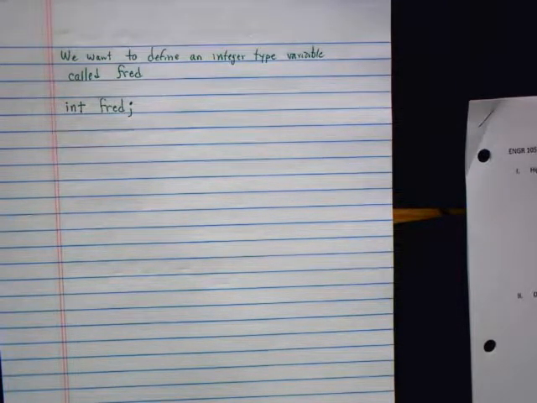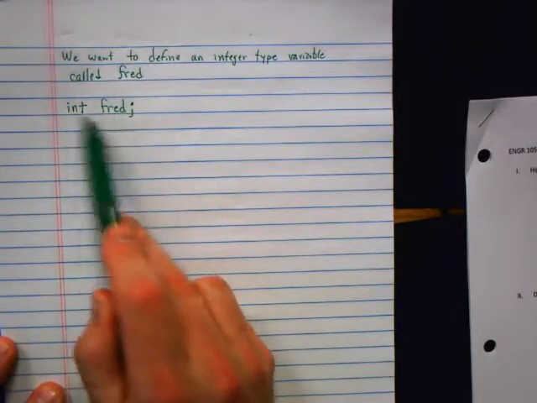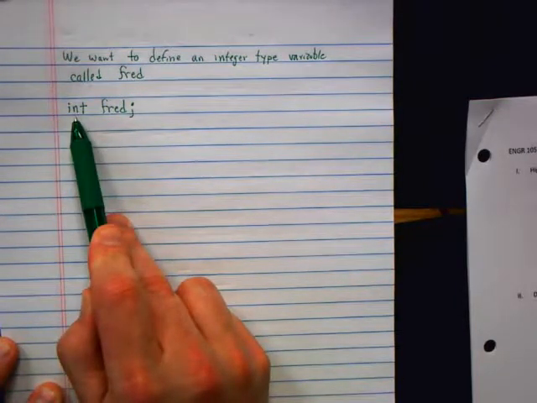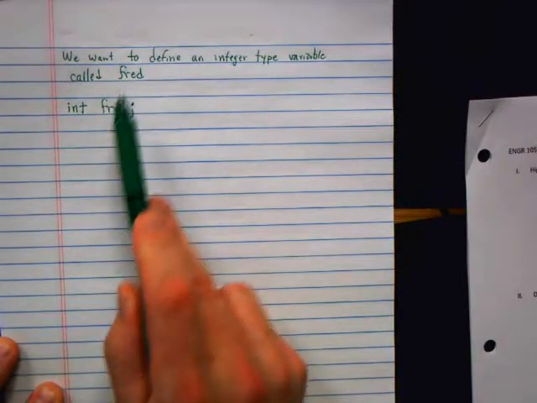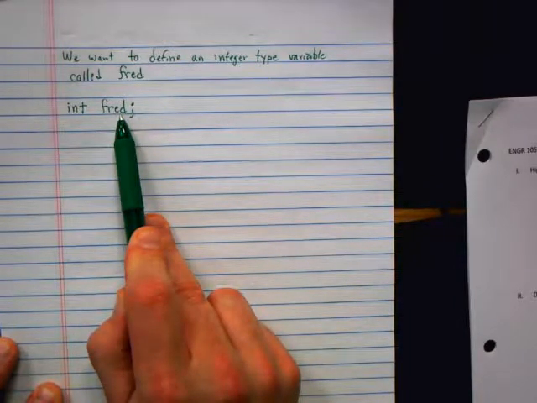So what this is going to do, when this program runs, the computer is going to say, okay, right here, the person's telling me, save some memory. Int says, I'm going to make a variable. Save some memory. And anytime I see the word Fred, it tells me to access that memory spot. Okay? Make sense?